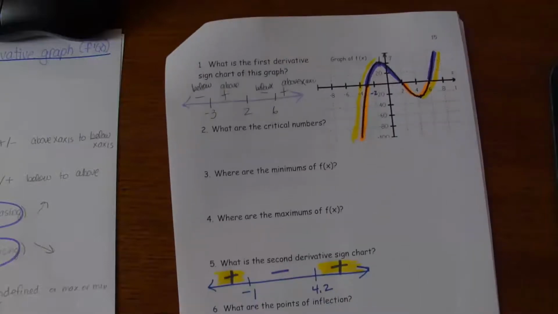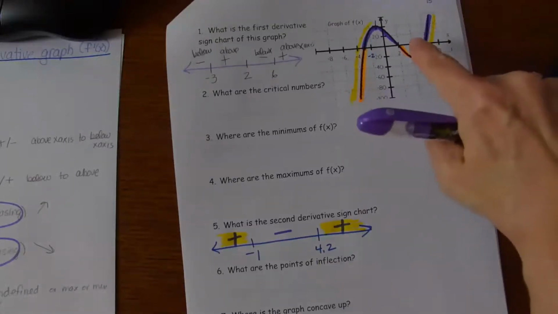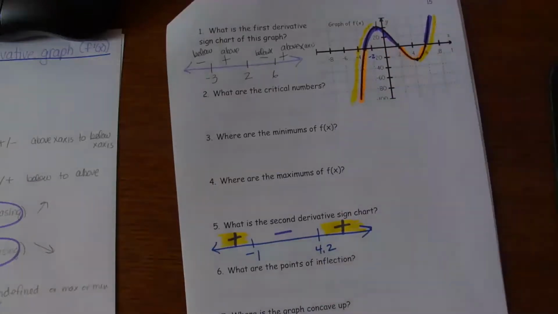For number 5, for the second derivative, when you look in between -1 and 4.2, is it negative because it's just decreasing? It's going down. Okay, thanks.